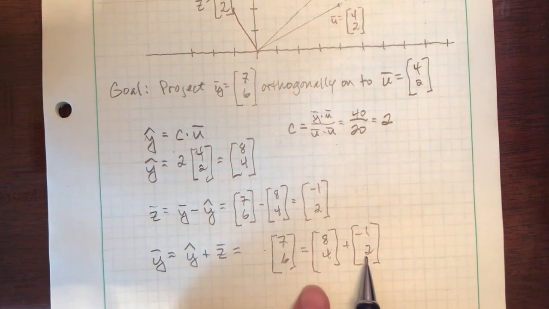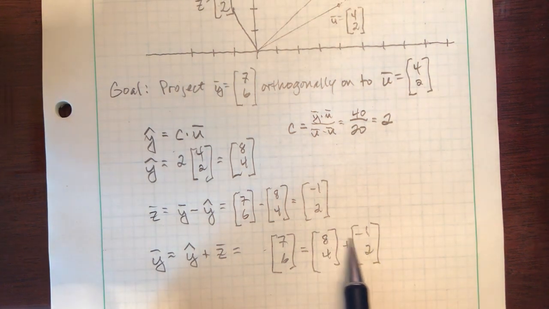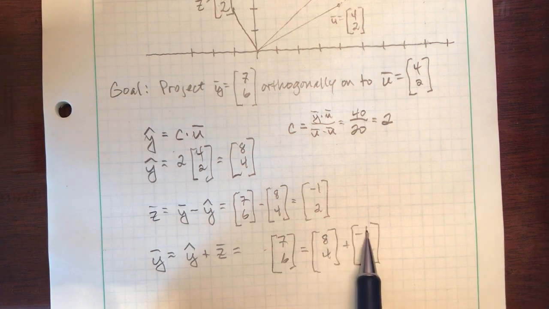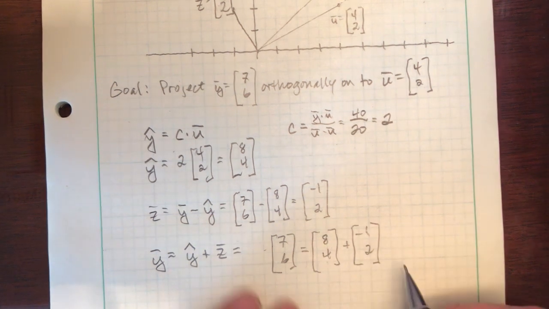What's so special about this is again, it's just a linear combination of these two that adds back to my target vector. What's so neat about these two is they are orthogonal, and you can check it quickly by inspection with the dot product, 8 times negative 1 plus 4 times 2, and we're good.